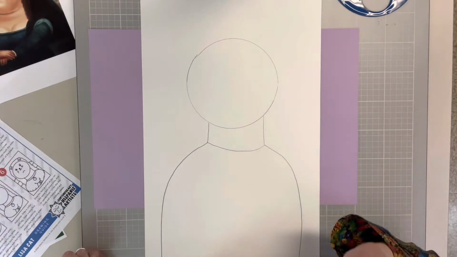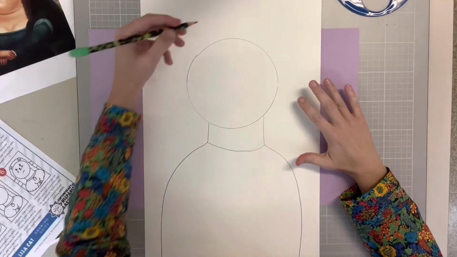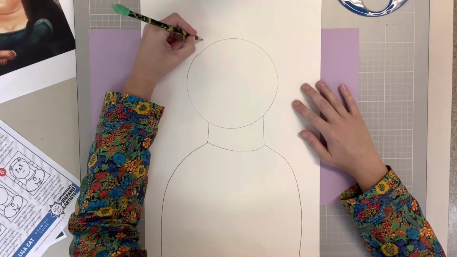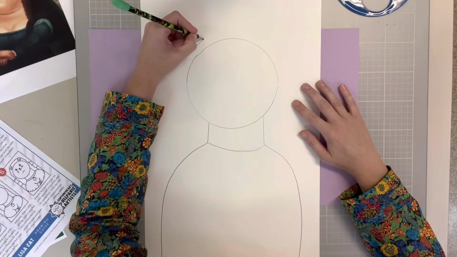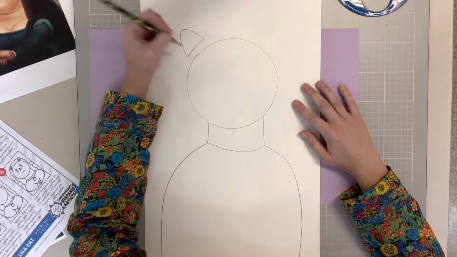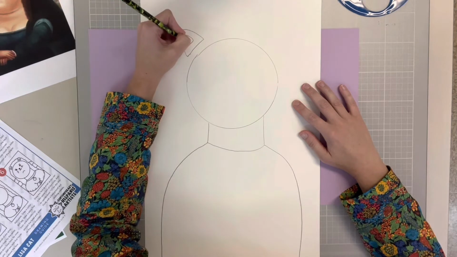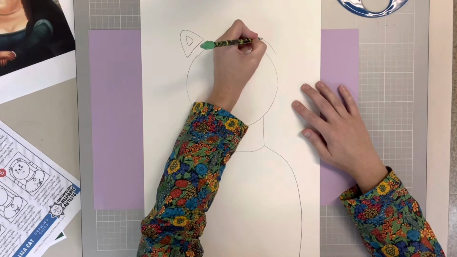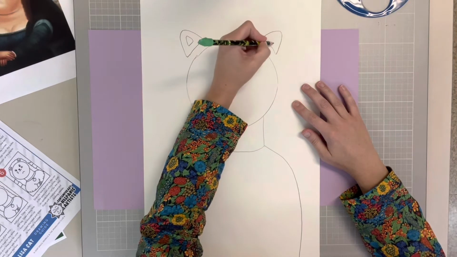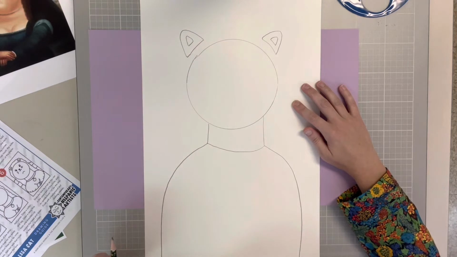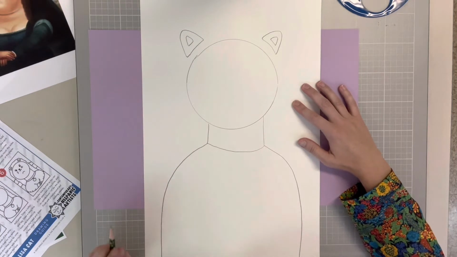After this, I'm gonna leave a little bit of space and I'm going to draw some cat ears. The reason why I'm gonna leave a little bit of space is because I want it to look like the Mona Lisa hair is in there. So I'm going to make sort of like a rounded triangle, my cat ears.